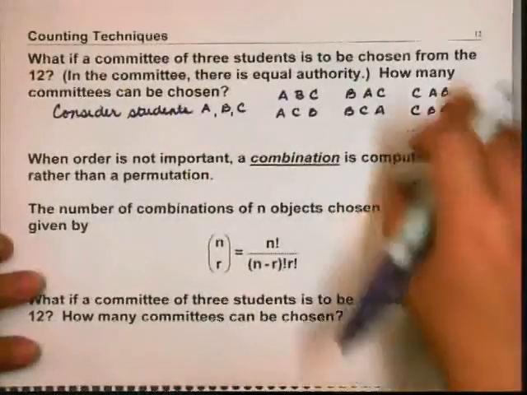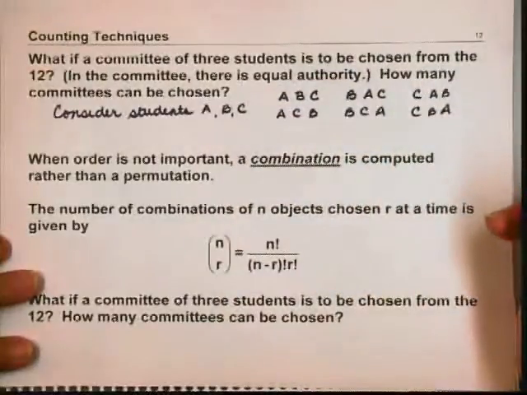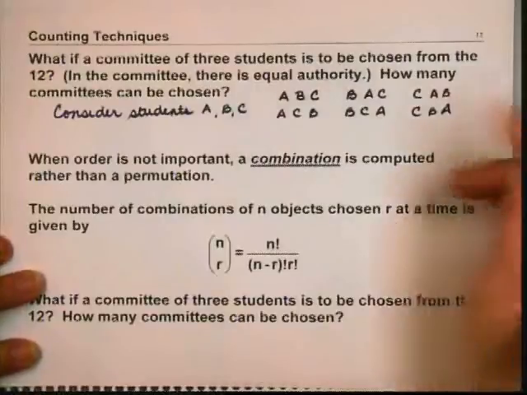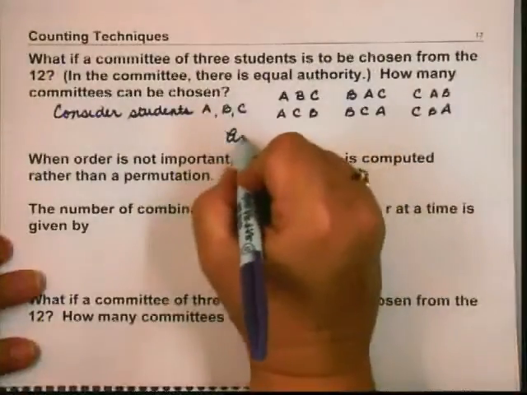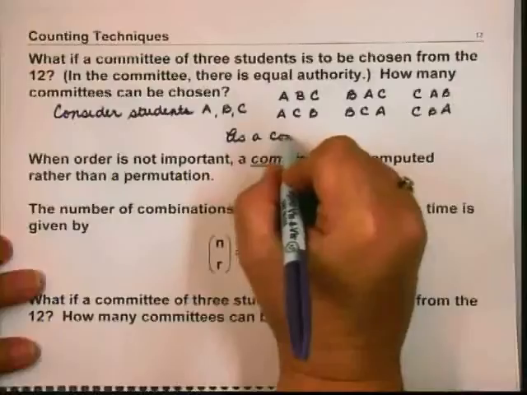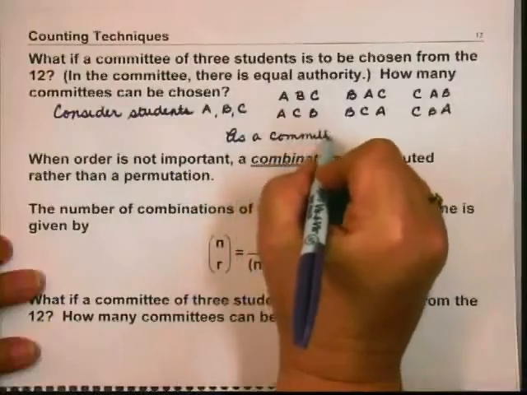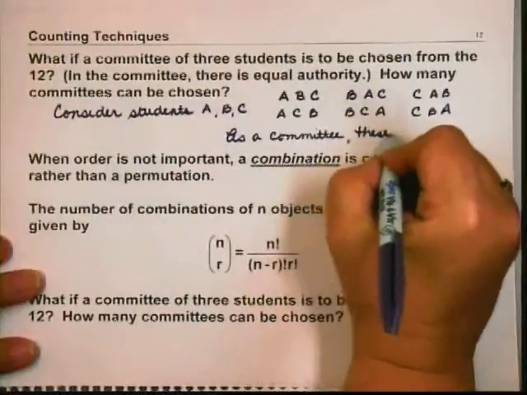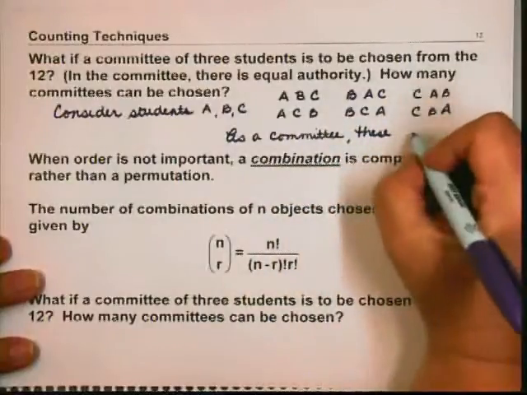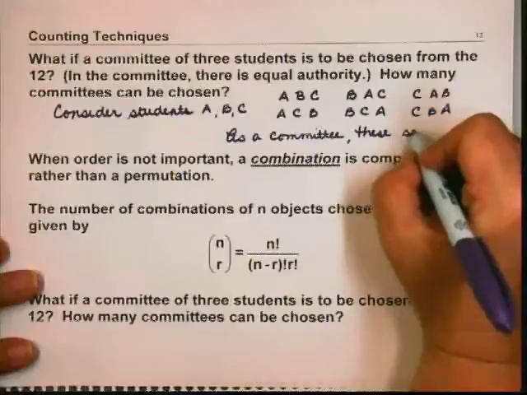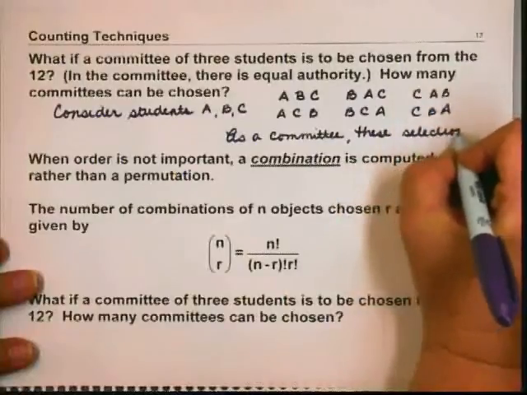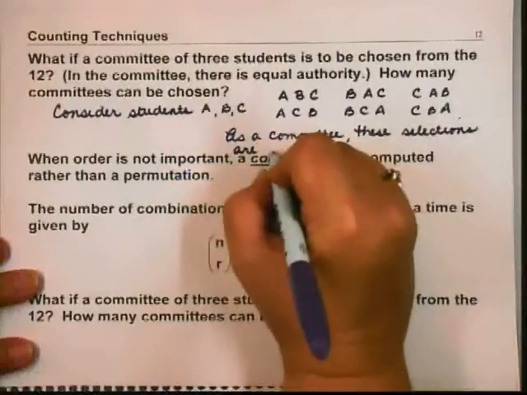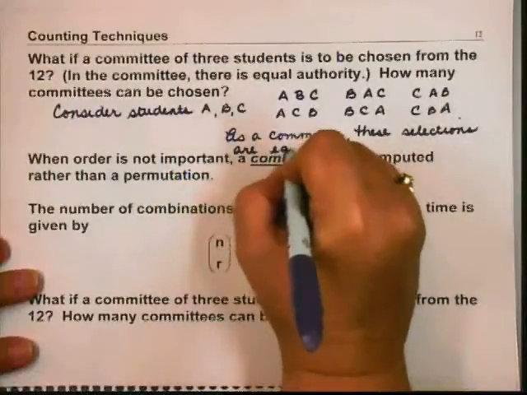Now, as a committee, all 6 of these are the same, right? Okay, so as a committee, these selections are equivalent.